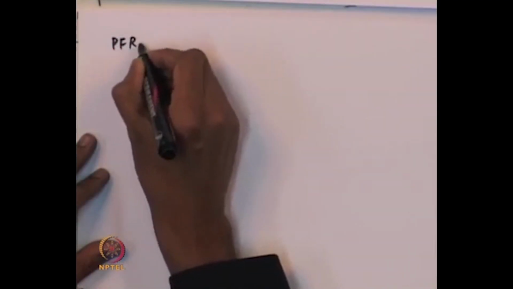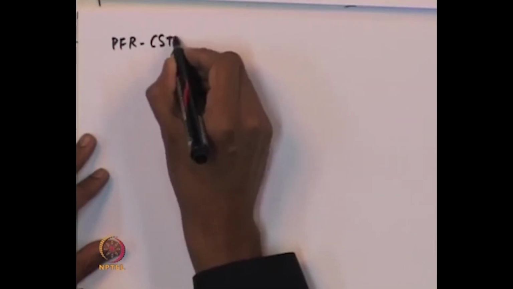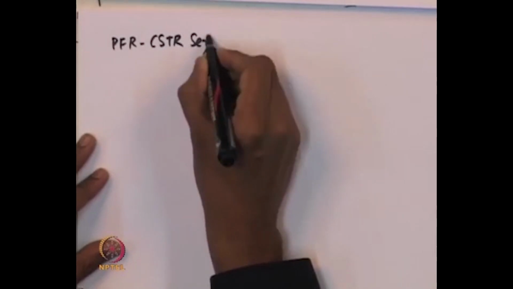Now, let us look at the other option, where the plug flow reactor comes first and the CSTR comes later. So, let us look at the PFR followed by the CSTR.